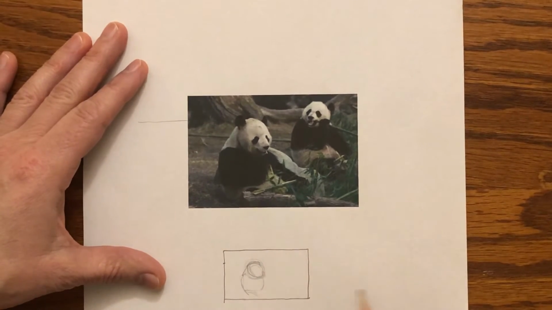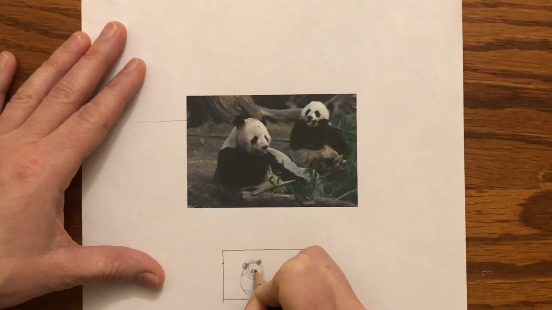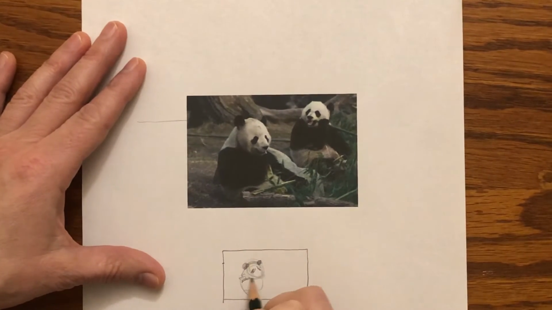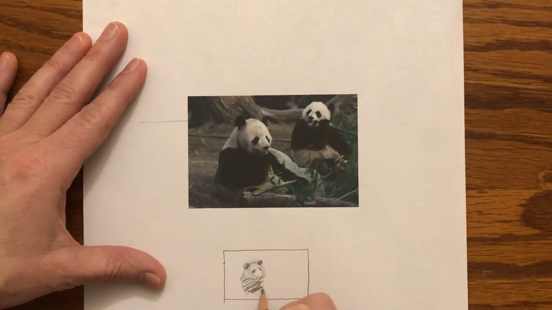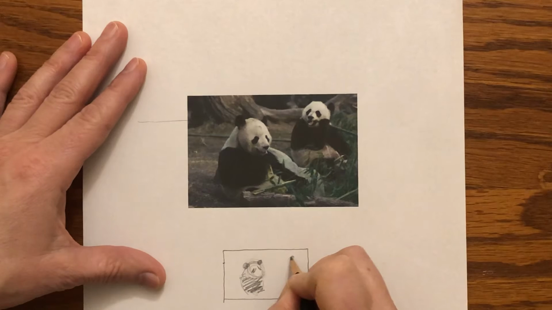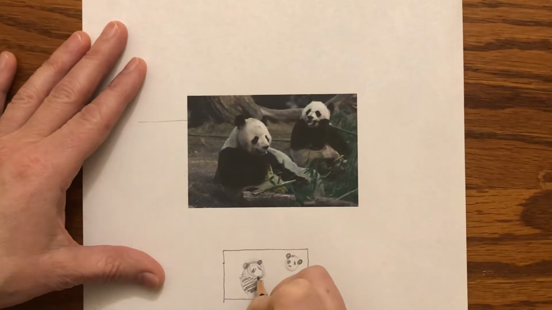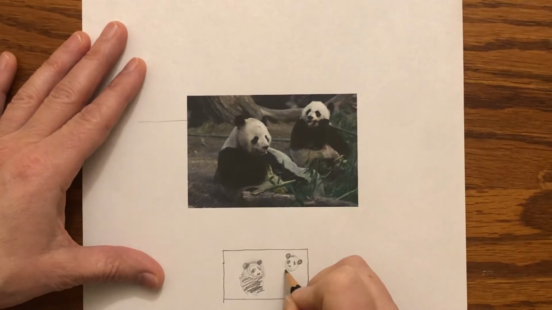But again, it doesn't have to be perfect, okay? His little ears are pretty dark. And then the other panda, his head is a little higher. Come back and give him his nose.